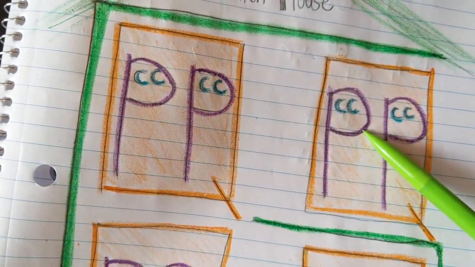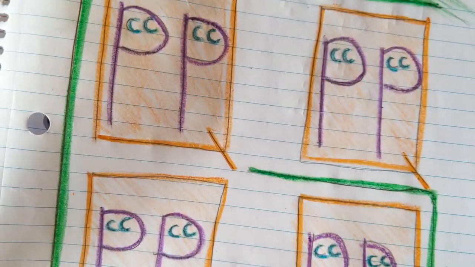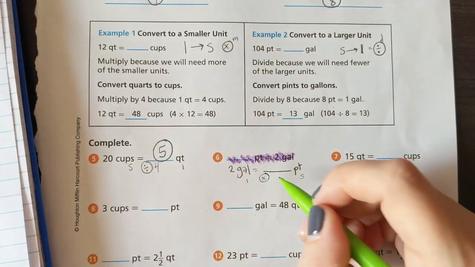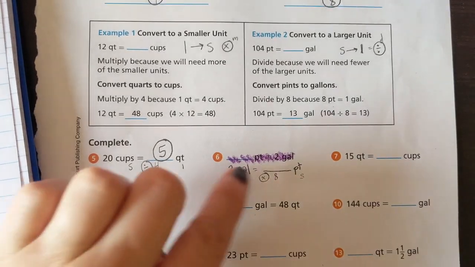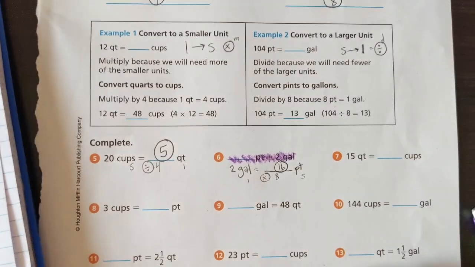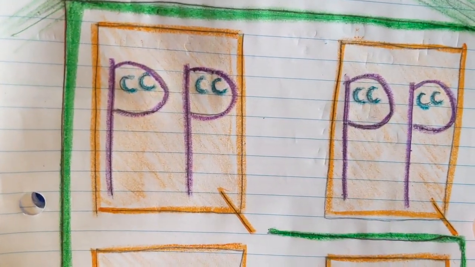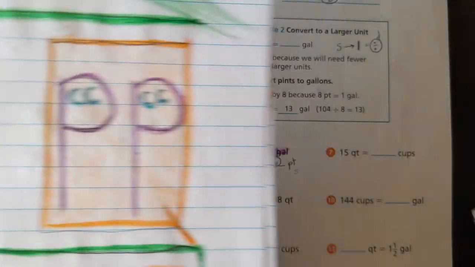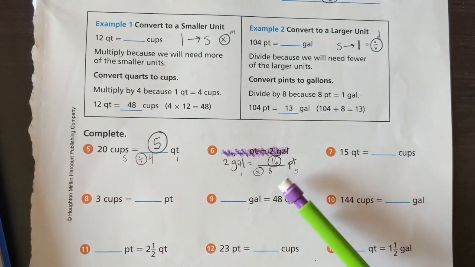Oh, pints, purple, to the whole gallon house. 1, 2, 3, 4, 5, 6, 7, 8. 8. So I'm going to take the 2 gallons and multiply it by 8 to get 16. That makes sense. If I had 2 full houses, I'm going to have quite a bit of pints. I'm going to have these 8 plus a whole other house of 8. That's why I have 16.